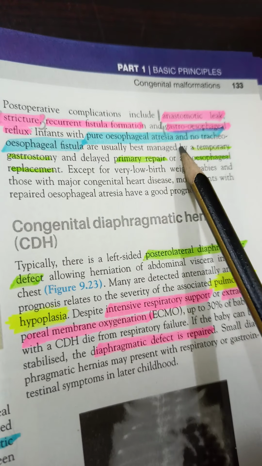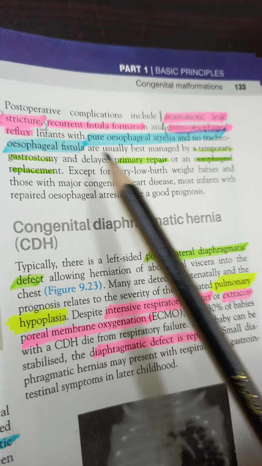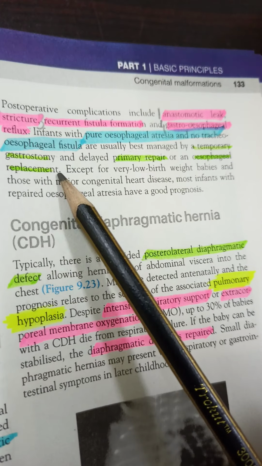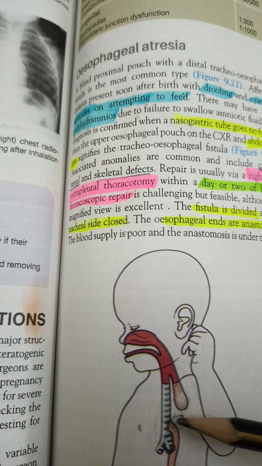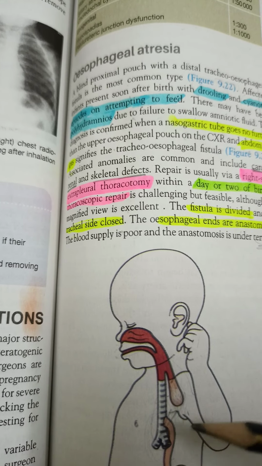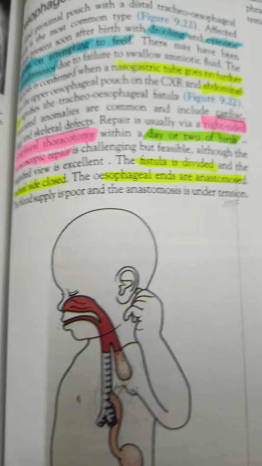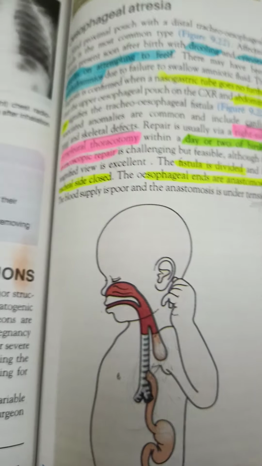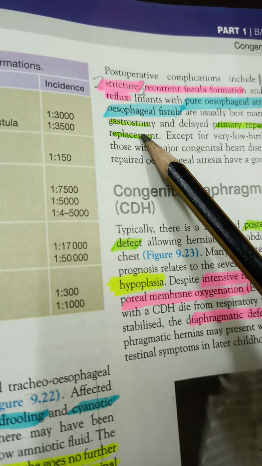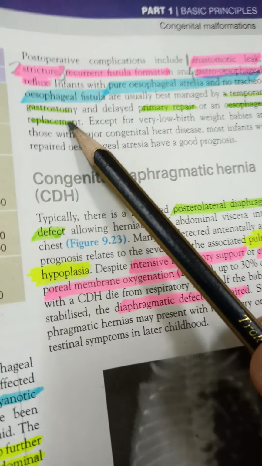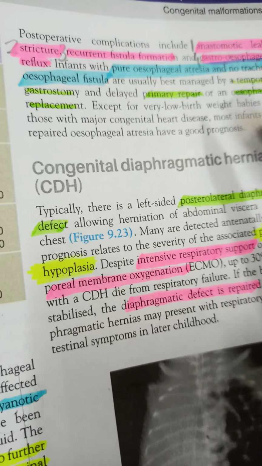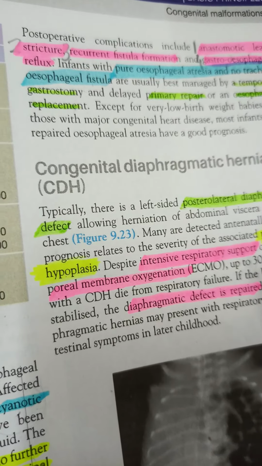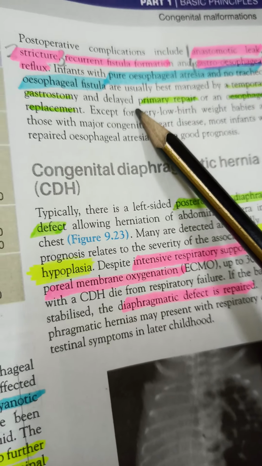Infants with pure esophageal atresia and no tracheoesophageal fistula are usually best managed by a temporary gastrostomy. In case you have a condition where you do not have a communication with the trachea, this ends here and the distal part ends, or basically is closed from the top, you need not go for this surgery. All you're going to do, first of all, is make a temporary gastrostomy. You're going to make a communication of the stomach for the feeding. And then later you can do the repair. Once the baby has grown a little, after a few days or a week, you can go for the repair.